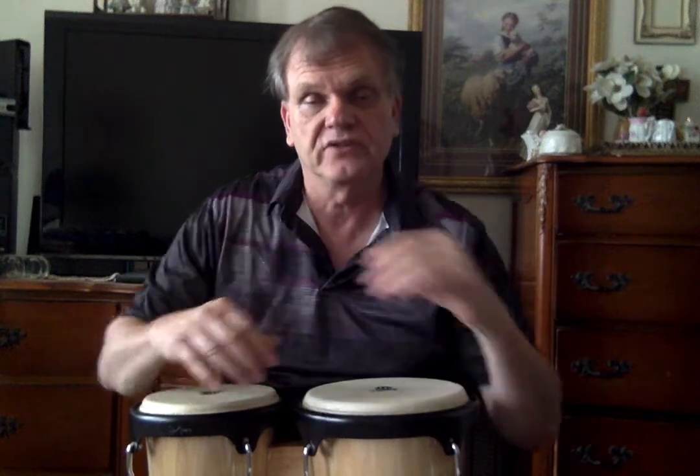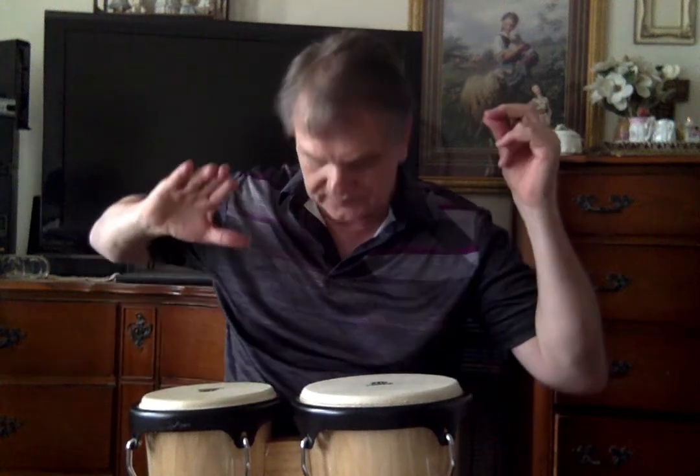Now the meter of 6 is a compound meter. It's got 2 meters in one. The meter of 6 has a meter of 2 built in. So I'm going to do just a slow 2 here and do the 6 beats with my hand. It's going to be like 1, 2, 3, 4, 5, 6. 1, 2, 3, 4, 5, 6.